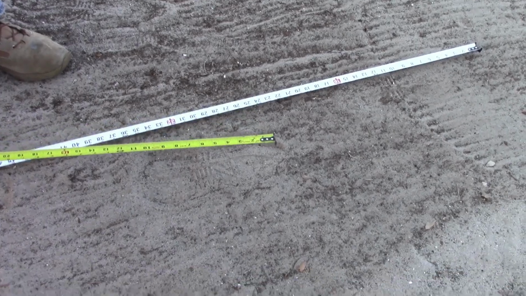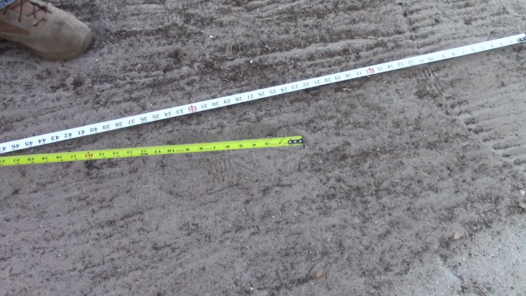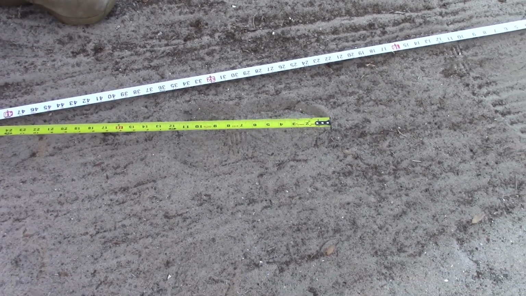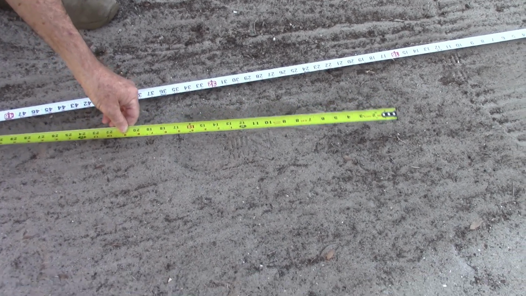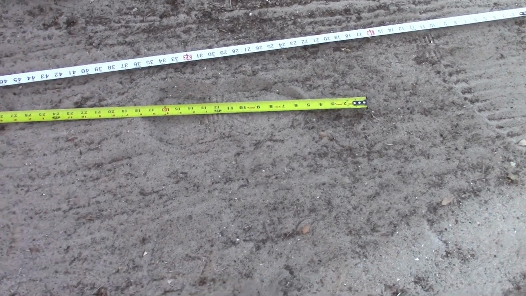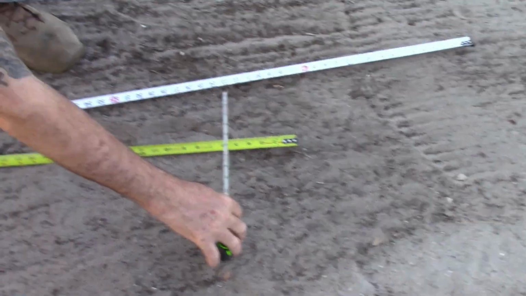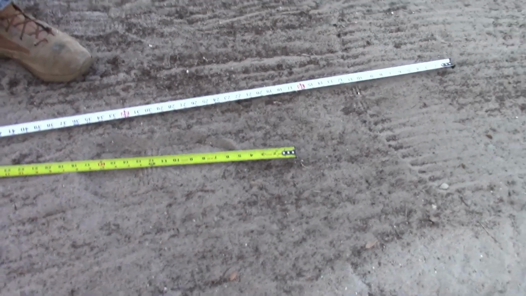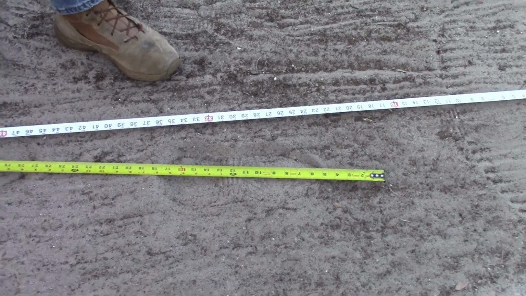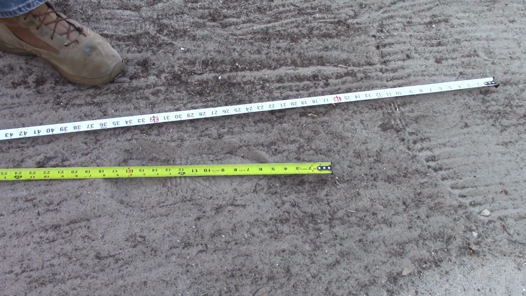His is like a minus straddle. Where if you measured his straddle, I'm just using this as an example, but I've got about 5 inches there. So his would be like a 5-inch minus straddle instead of a 5-inch straddle or a 1-inch straddle.